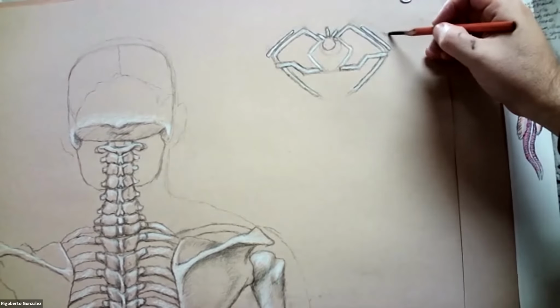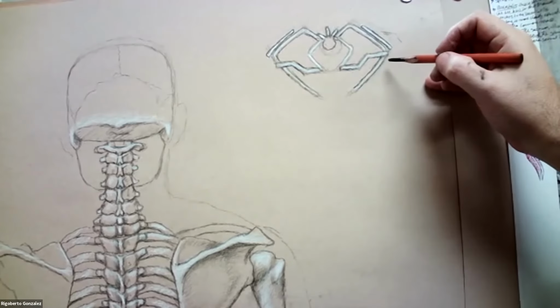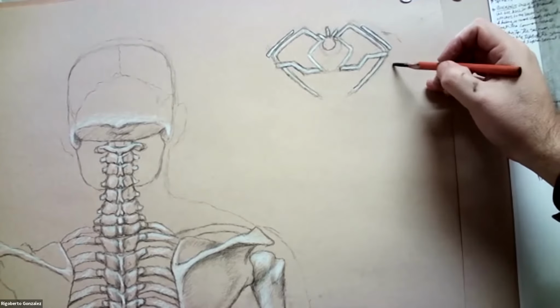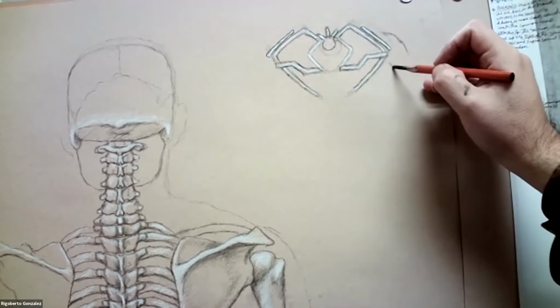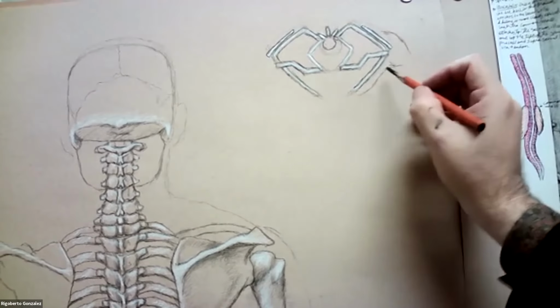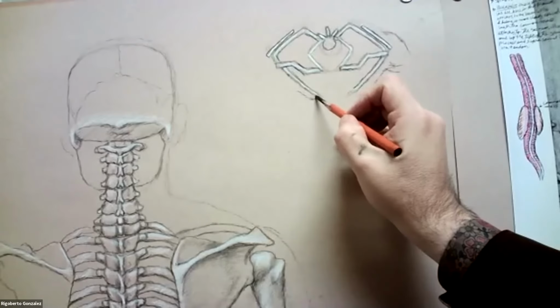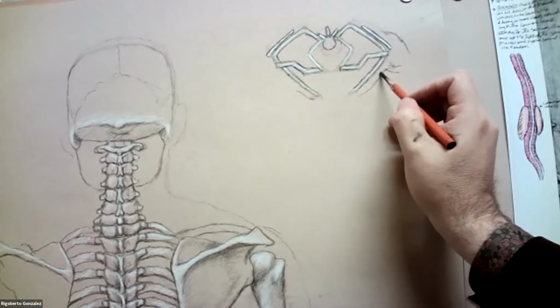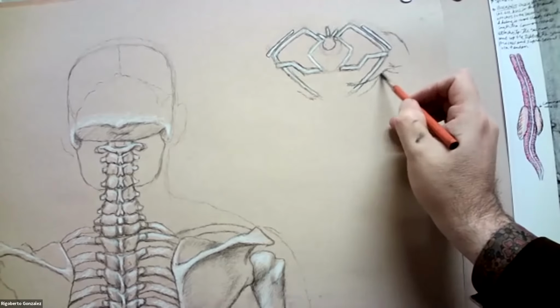And here you would have the deltoid or the shoulder and the pectoralis muscles here. So the pectoralis would be something like that.